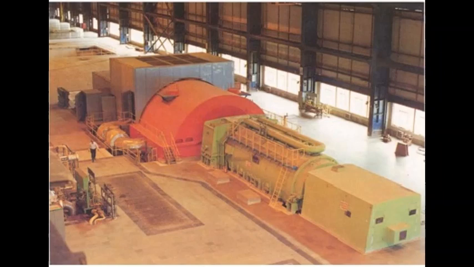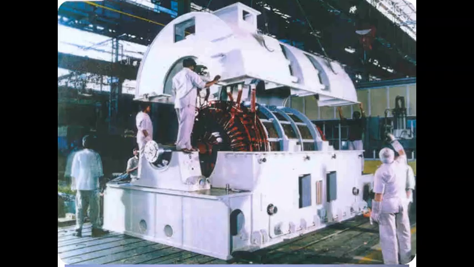The generator is also attached with an exciter. An excitation system is there, and along with that the AVR, the automatic voltage regulator, and other arrangements are also present.